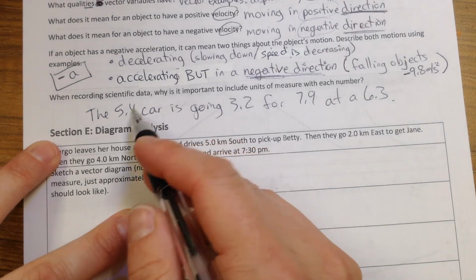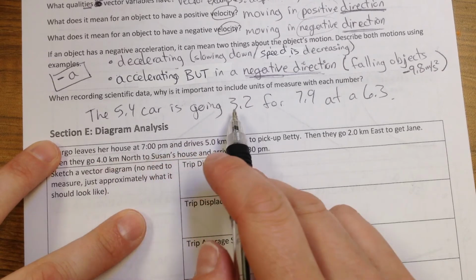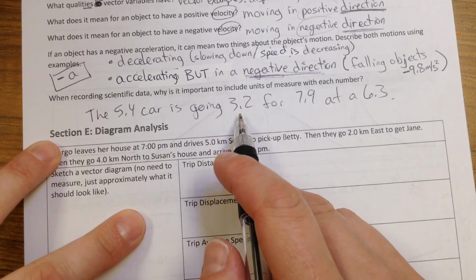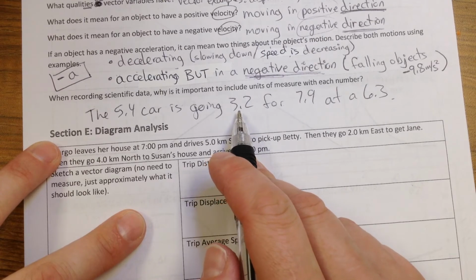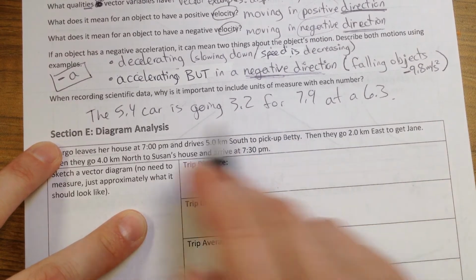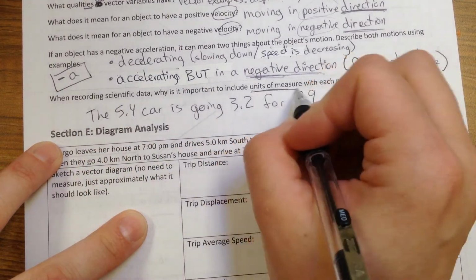All right? A 5.4 car, 5.4 what? Okay? Going 3.2, 3.2 what? Okay, so that probably has something to do with motion, but that could be velocity or it could be acceleration. Okay? So this right here shows us why units are so important.